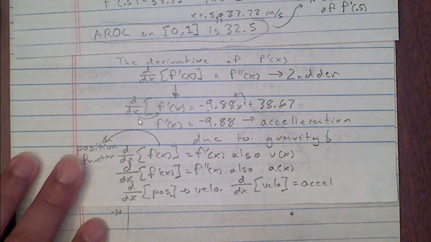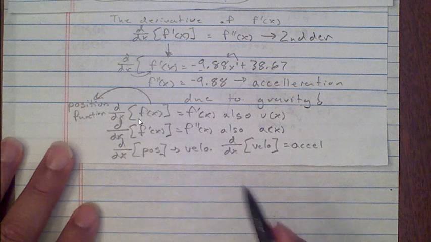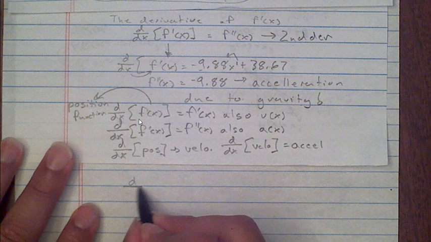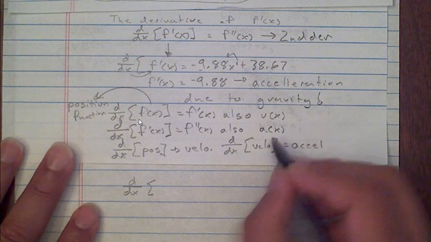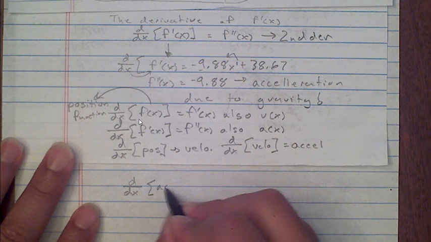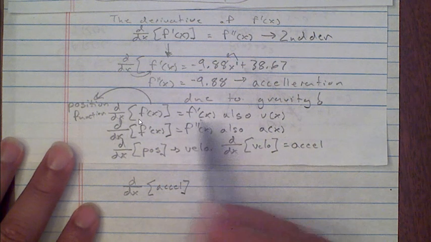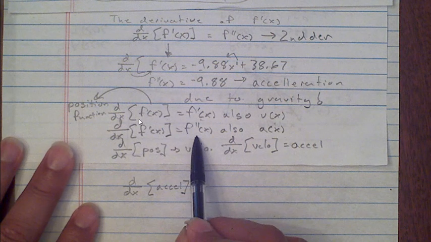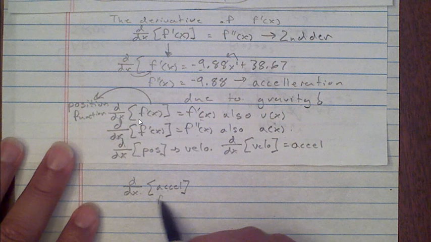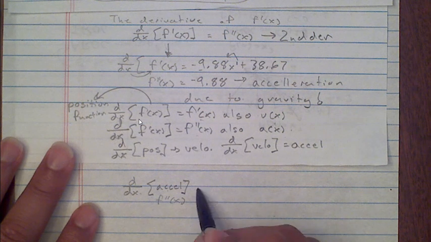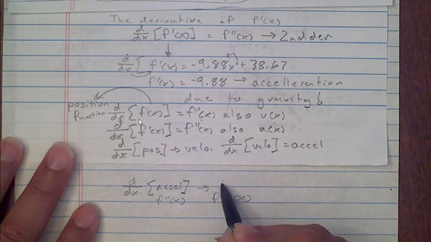And there's one more. Oh my goodness. It's called a third derivative. It's kind of funny. The derivative of the acceleration function, which, if you think about it, you take the derivative once, you get velocity. You take the derivative twice, you get acceleration. What happens when you take the derivative a third time of f double prime of x? You get the third derivative, which is the jerk function.